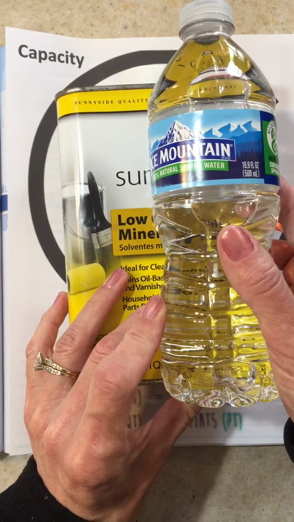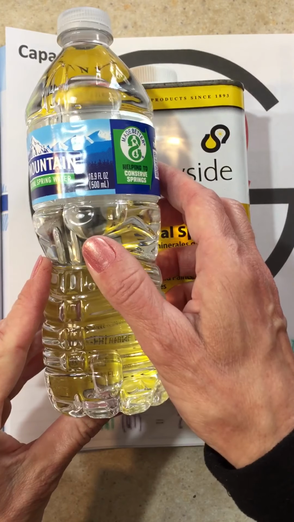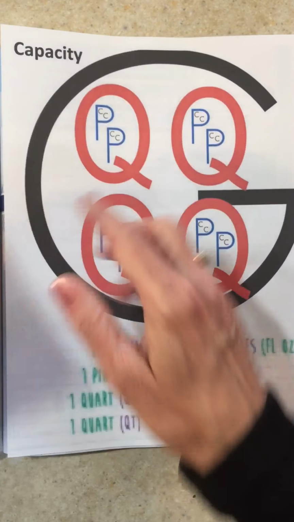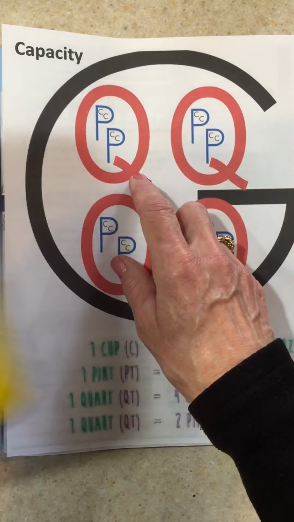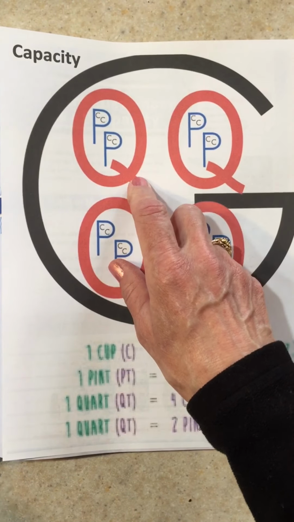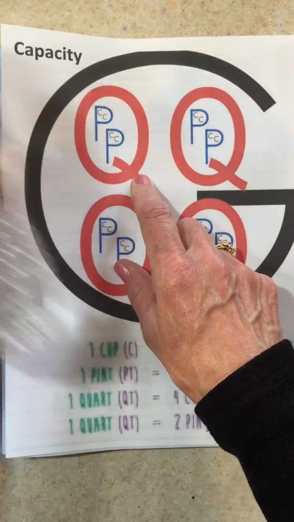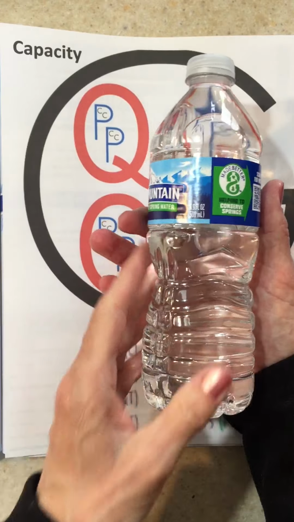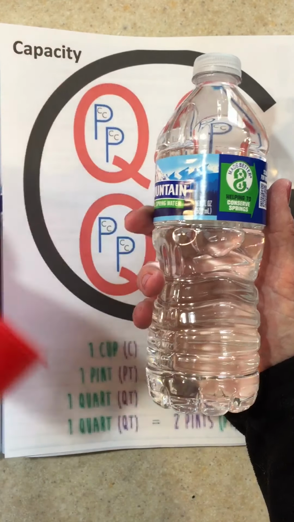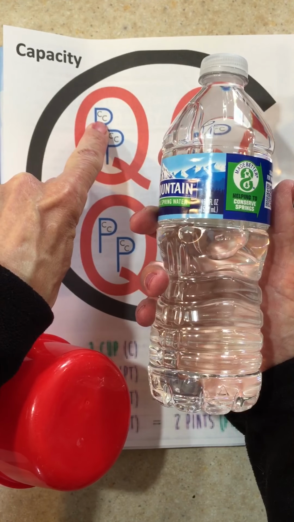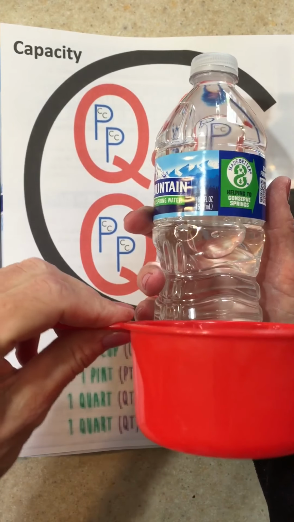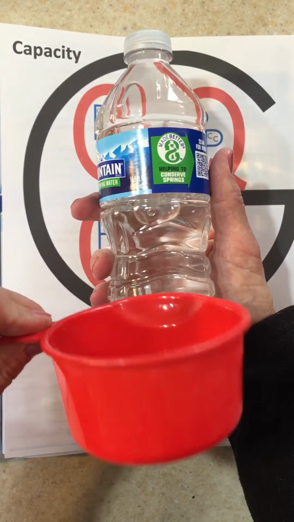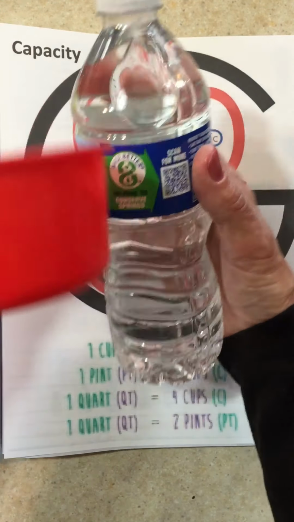A pint is about half of a quart. If you had 2 of them, you could fill the inside of this quart with 2 pints. So does that make sense? For every quart, you have 2 pints. And inside of every pint, you can fit 2 cups. So there's 2 C's inside of every pint. Cup, cup. That makes sense to me. Exactly 2 cups fit into a pint. It's a little hard to see with this.